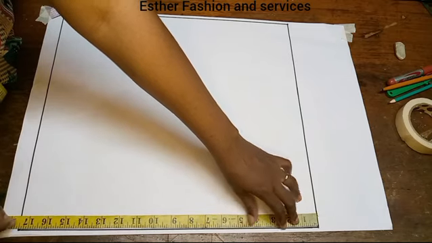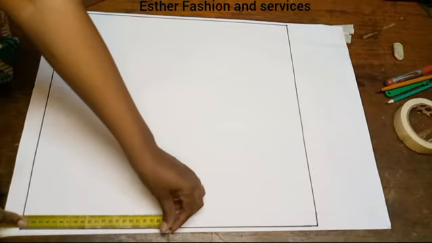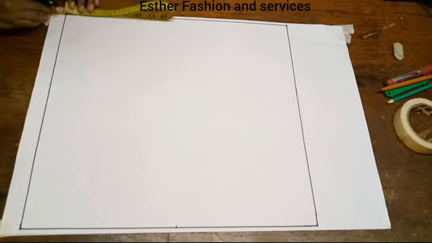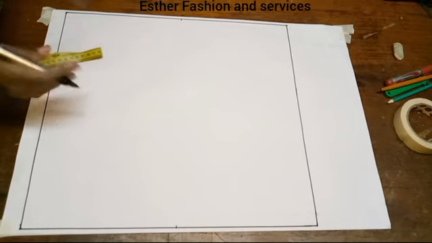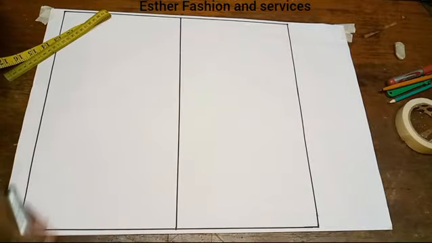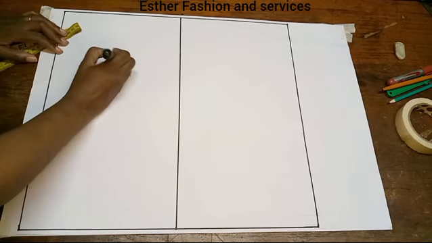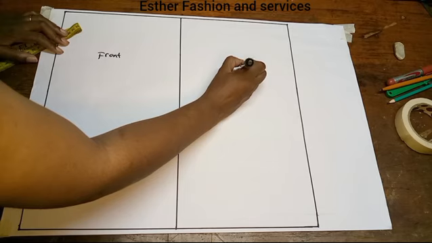I will divide it like this into 2 and mark, and connect the point. So now this will be my front and this will be my back.